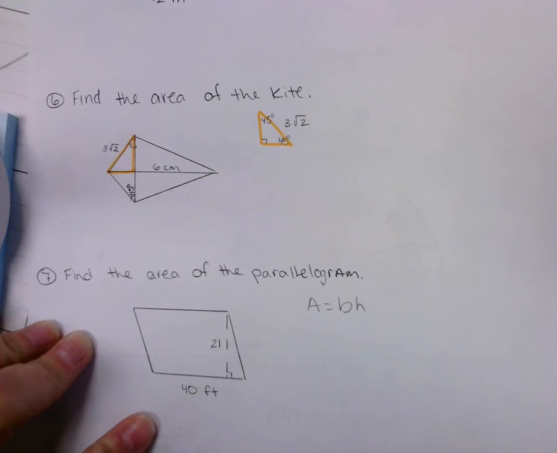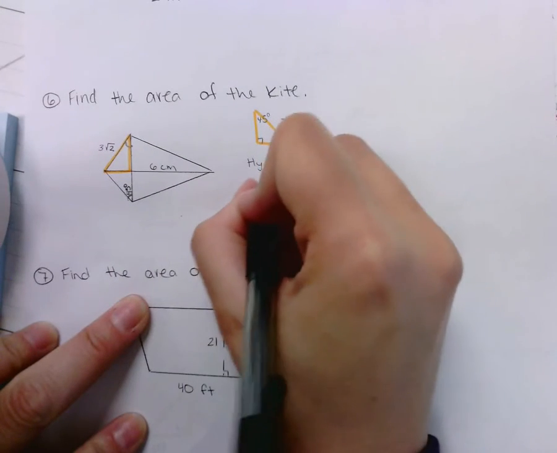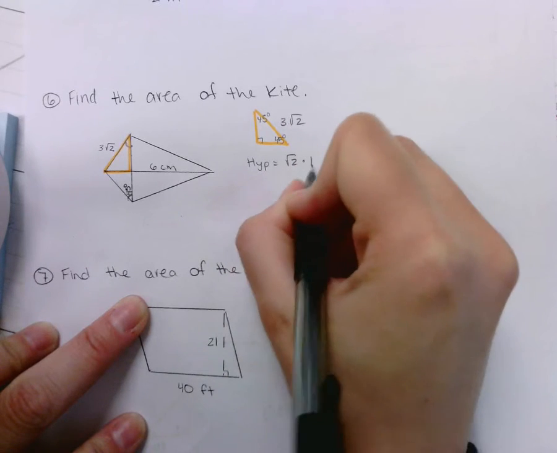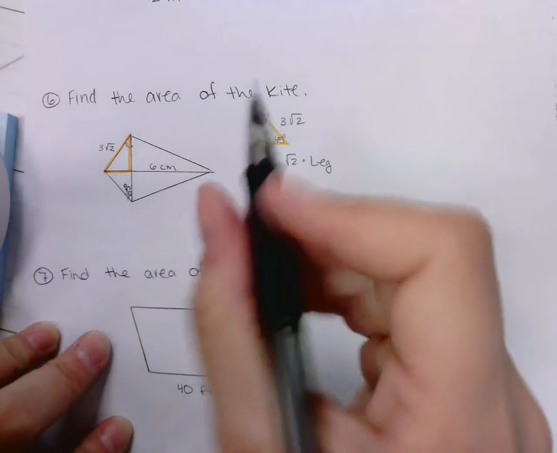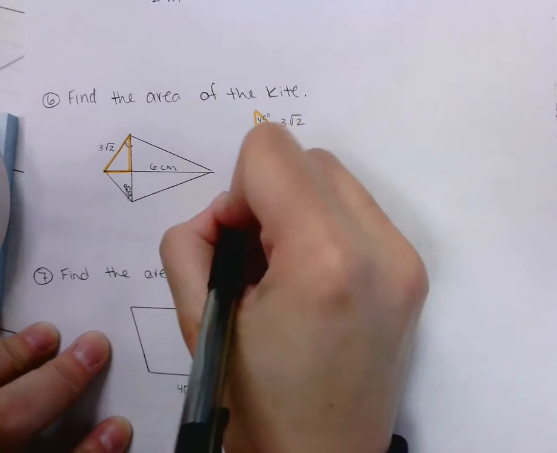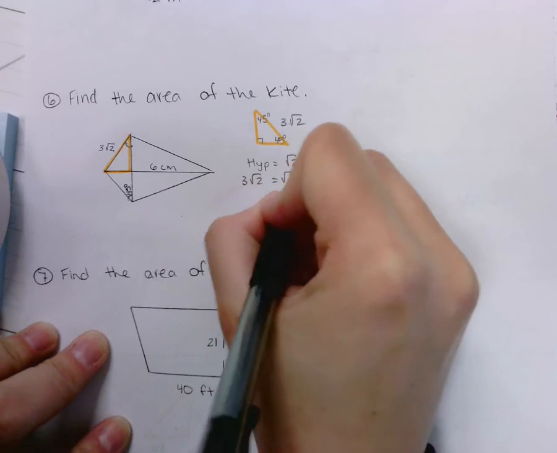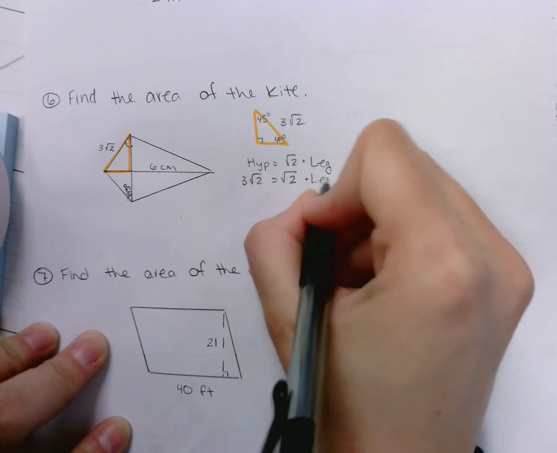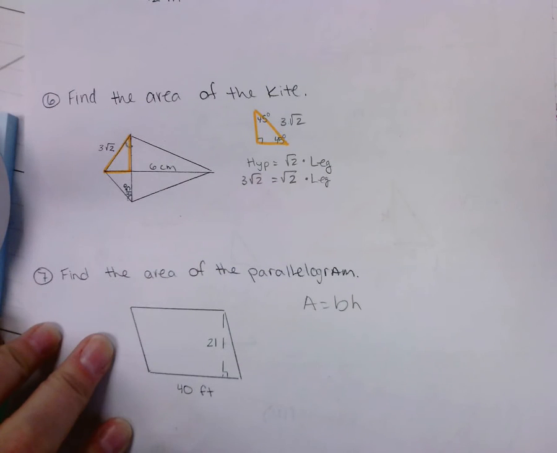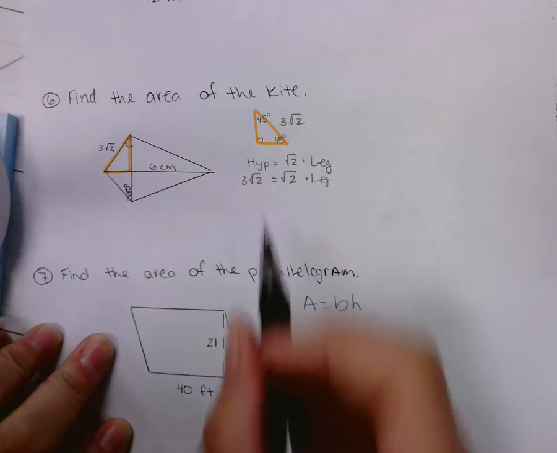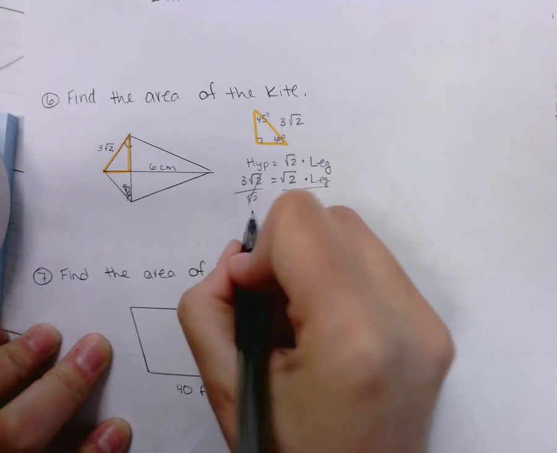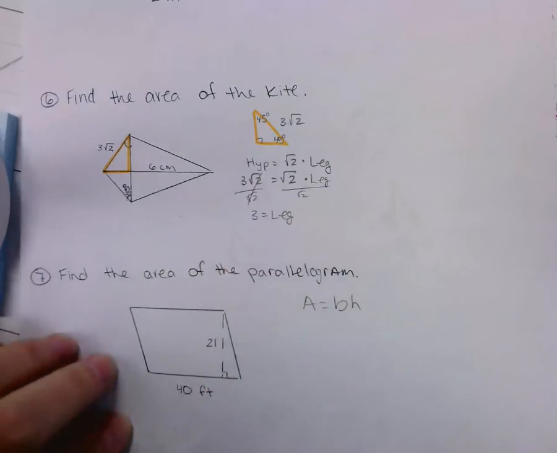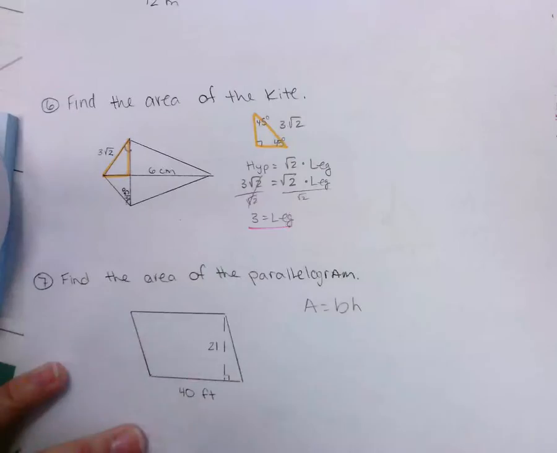The rule for a 45, 45, 90 triangle is the hypotenuse is root 2 times the leg. We need the leg. If the hypotenuse is 3 root 2, what would the leg have to be? 3. Because if you divide by the square root of 2, they cancel and you get 3 equals the leg.